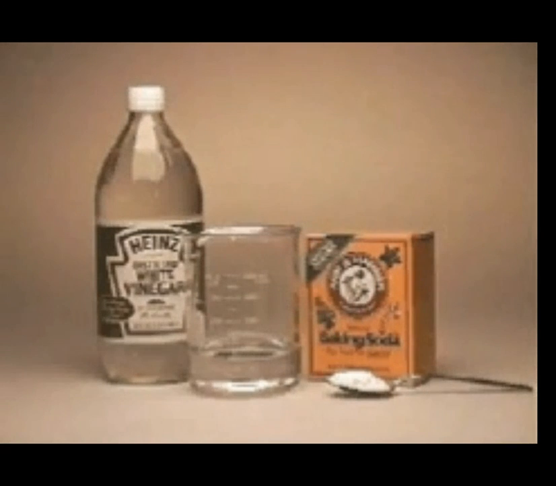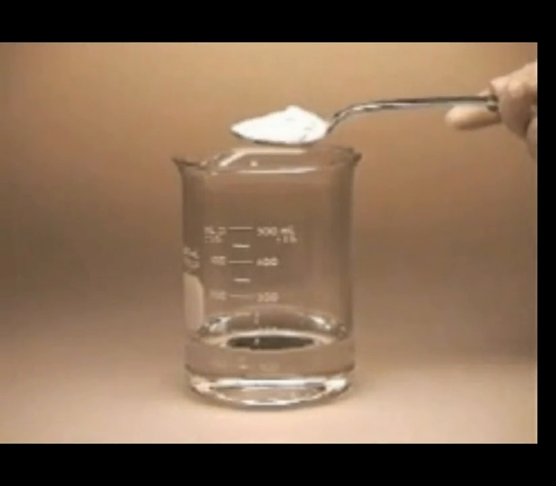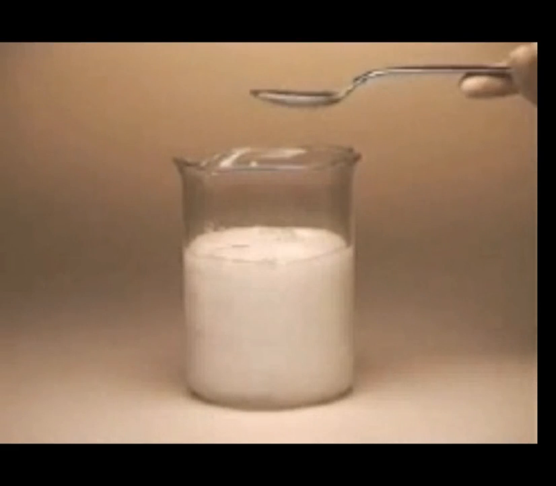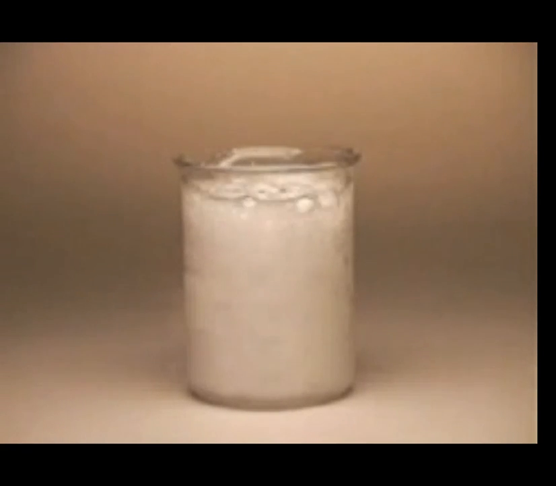In this reaction of baking soda and vinegar, the vinegar is the limiting reactant. We can use stoichiometry to predict the quantities needed for a complete reaction.